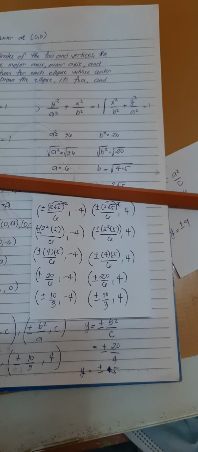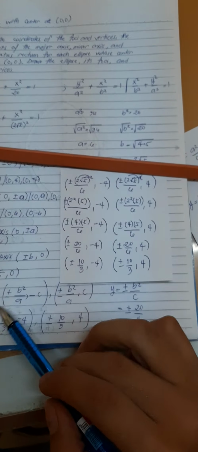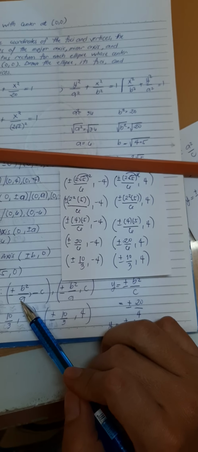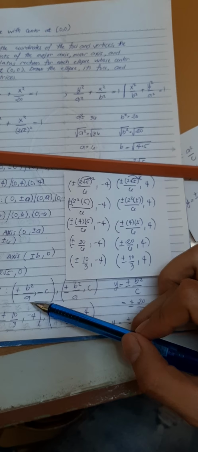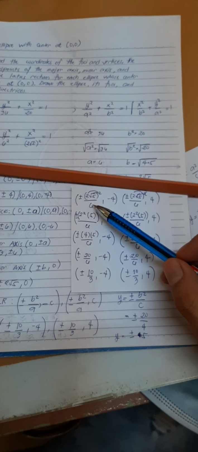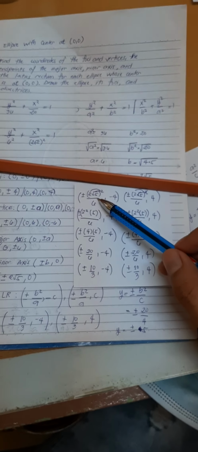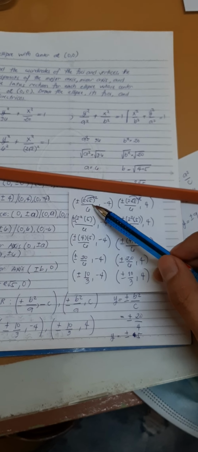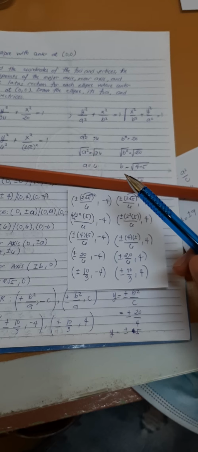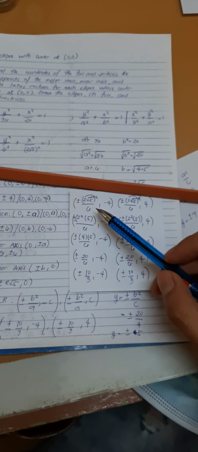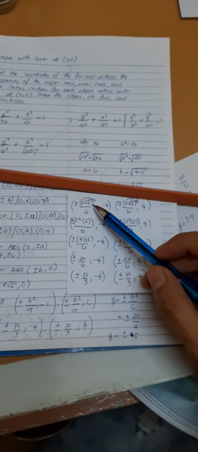Since the format says that the other endpoint of your latus rectum is at the point positive and negative b squared over a, it says here that b is equal to 2 square root of 5.